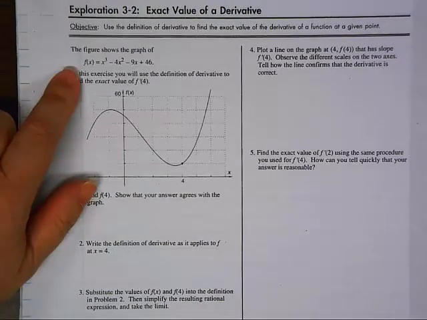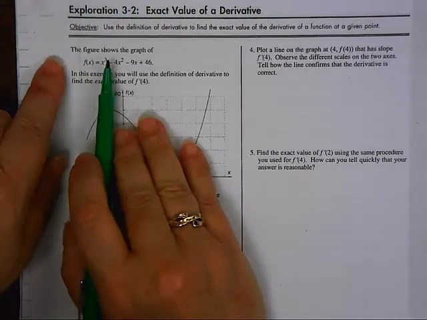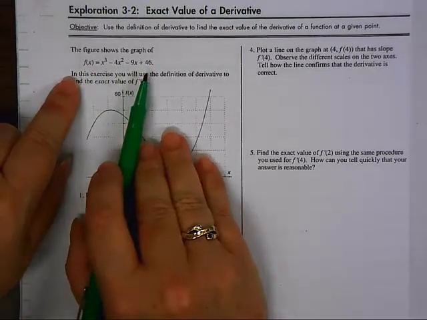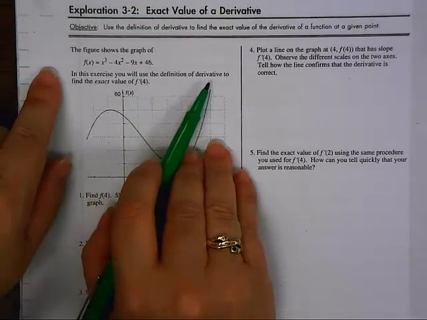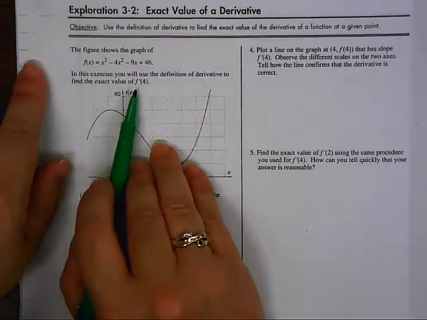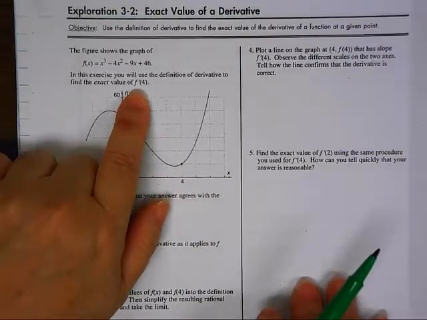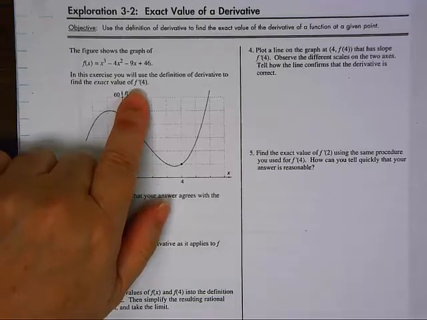This is called exact value of a derivative, with what we're doing, the alternate form. The figure shows the graph of this function right here. In this exercise, you will use the definition of derivative, basically the alternate form, to find the exact value of, raise your hand if you can say this. F prime of 4. Okay, now, raise your hand if you know what it means, Eugene. What do you think?